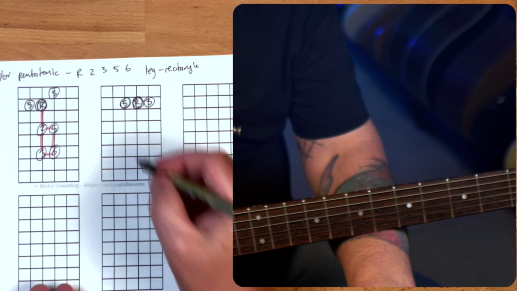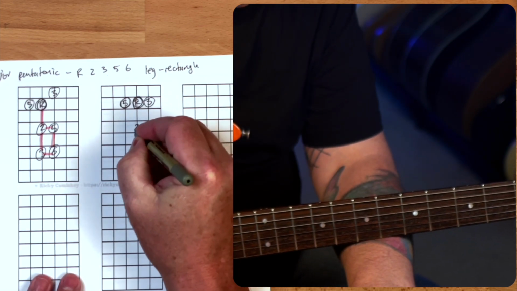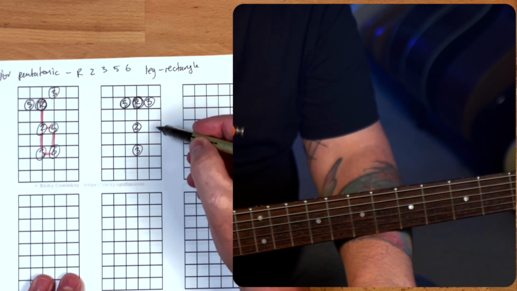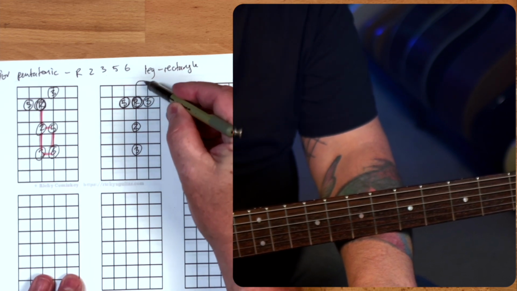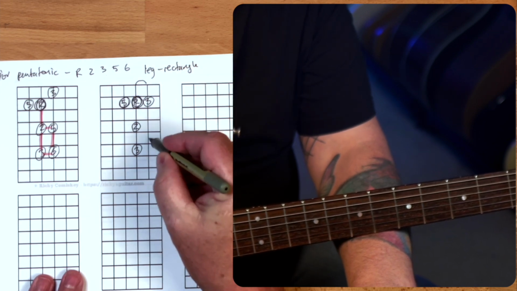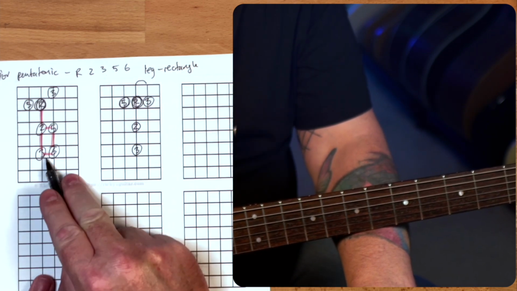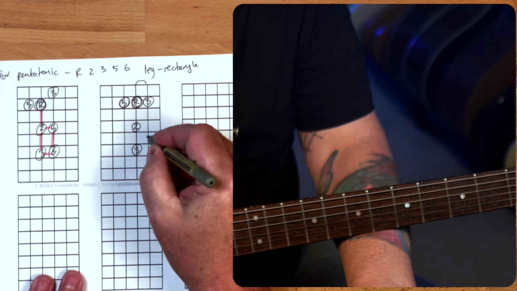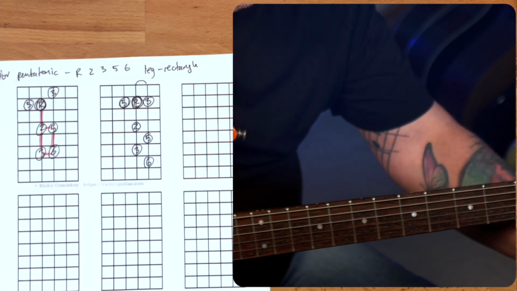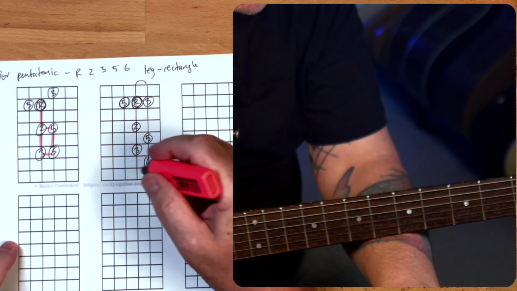There's the root. So what I do is I go up a step and I go up to the third because I know I'm going to move into my rectangle here. But what I've got to do is look at that little kink in the tuning there between the G and the B string, and then I've got to modify that. The rectangle now becomes a rhomboid. So what I do is I put the fifth here and I put the sixth here. We get this skewed shape.